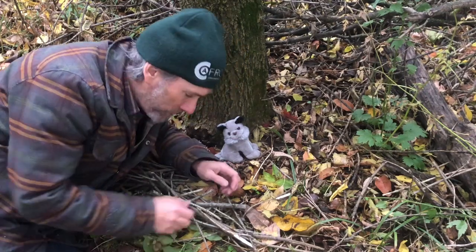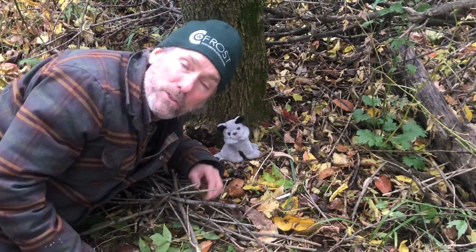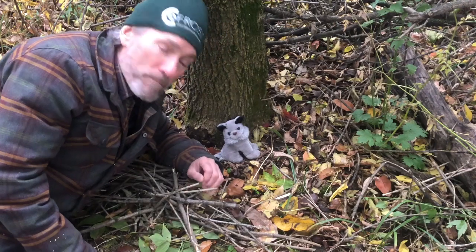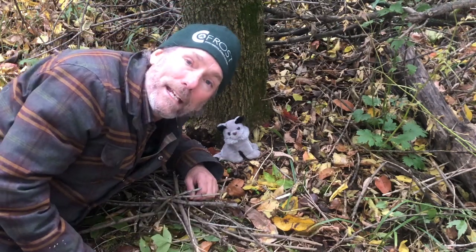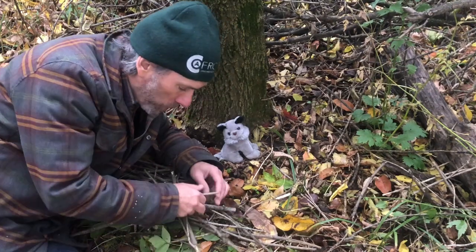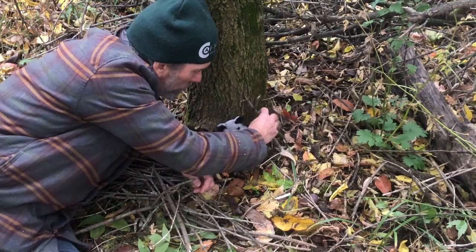Remember, a shelter is going to protect the animal so a predator couldn't see it if it was flying over, like a hawk or an eagle or an owl. Also, a shelter should protect it from the wind in cold weather. A shelter also should be waterproof. So, using sticks and leaves, could you build a shelter around your animal?